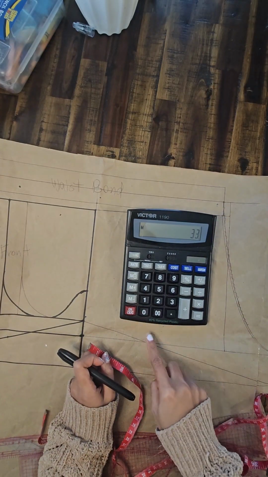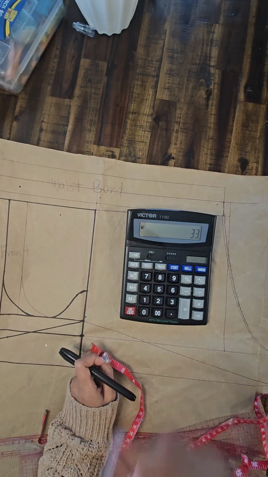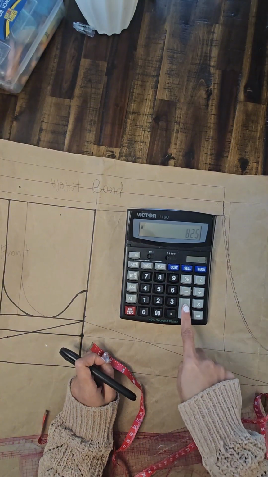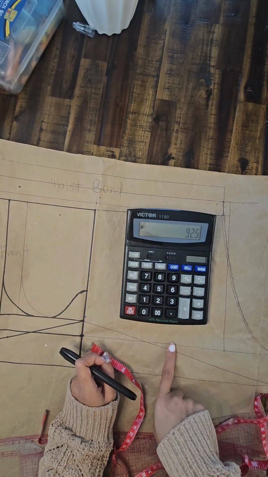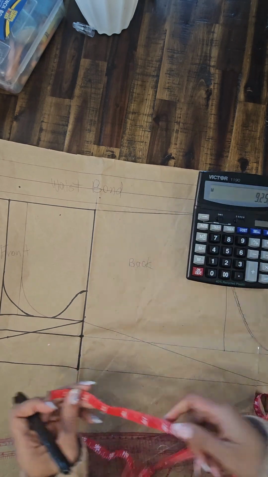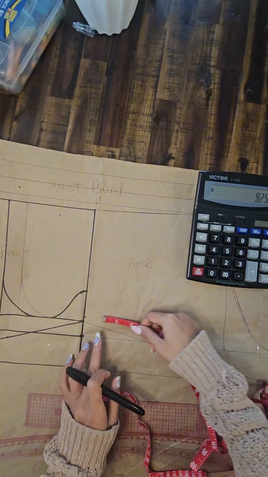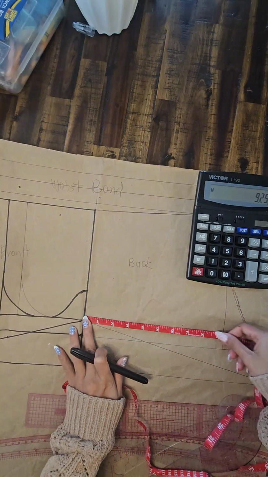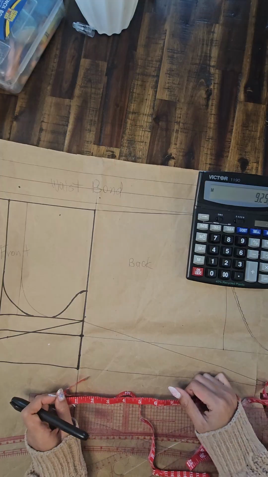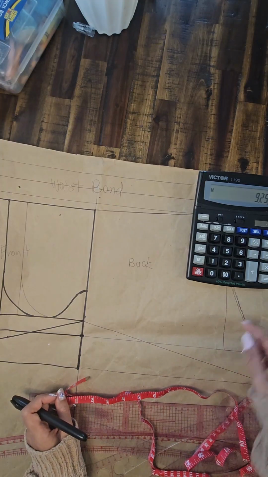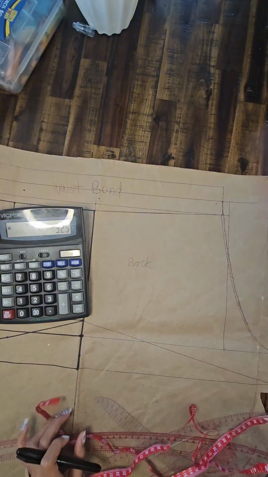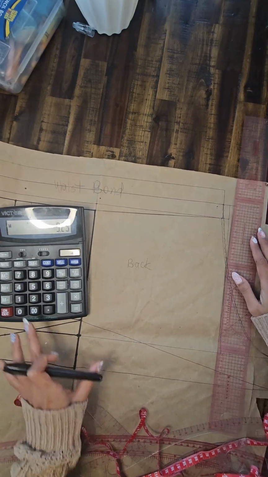So 33 divided by 4 plus 1 inch. I add 1 inch here at the back panel, at the back area. So that's giving me 9.25, and that's what I did here.